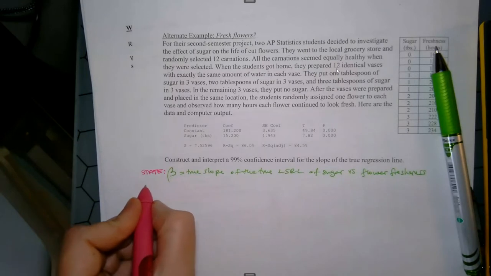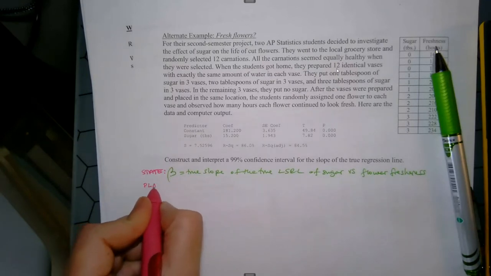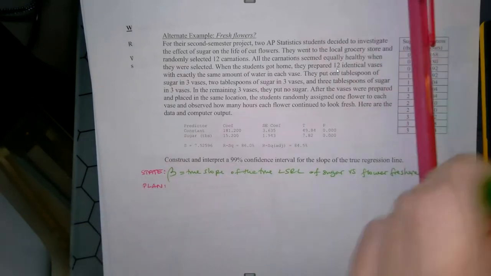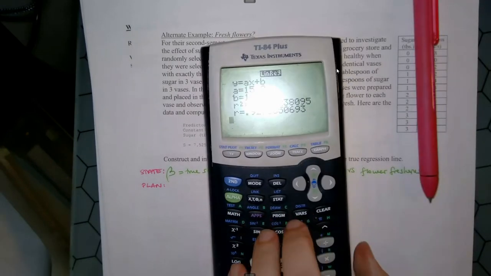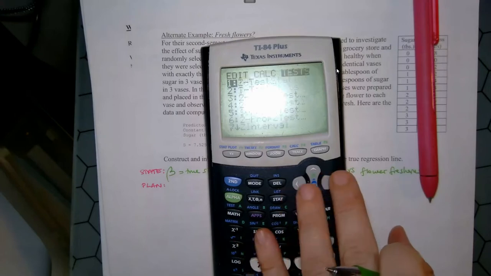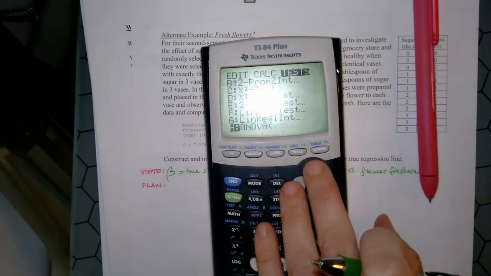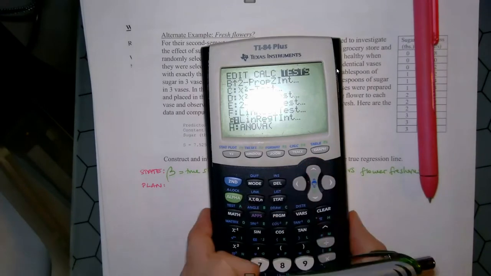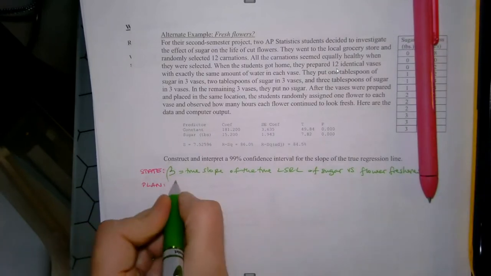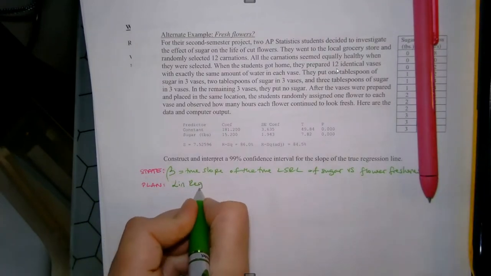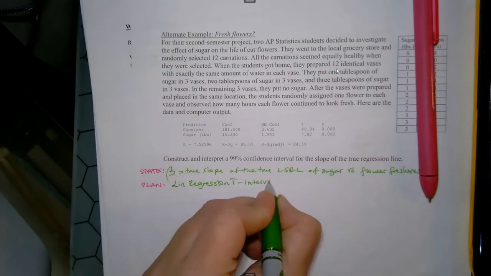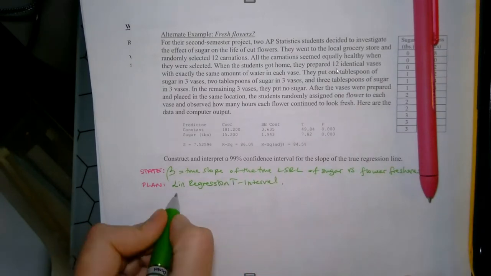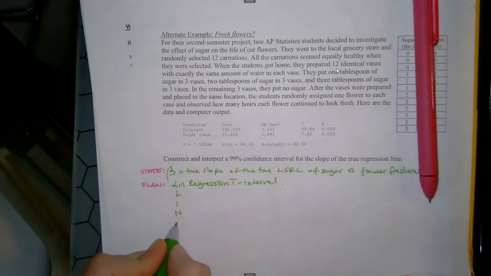All right, here comes the fun part. Plan. We are doing a linear regression t interval. On the calculator, go to Tests, go way down at the bottom, LinRegTInt. We have 5 conditions, a little bit weird, a little bit out of order.